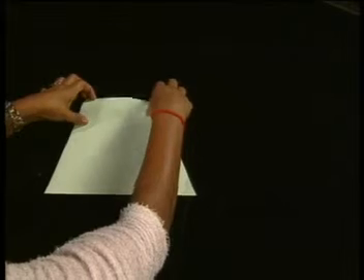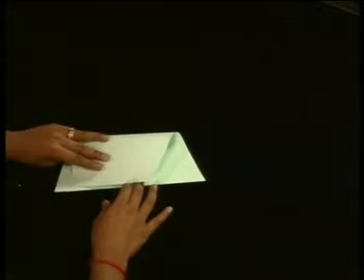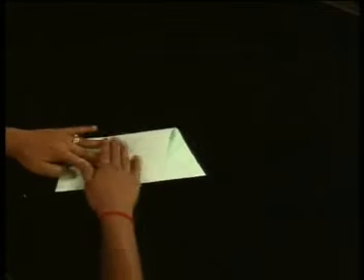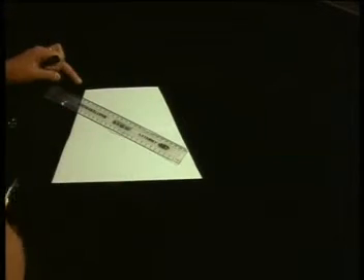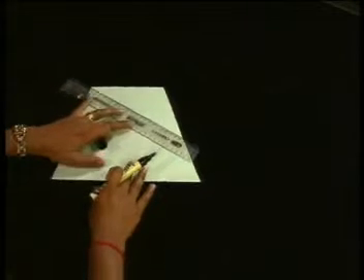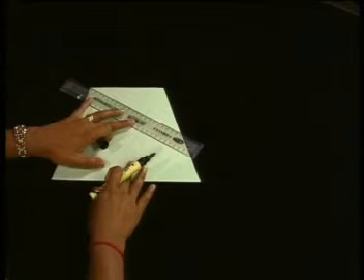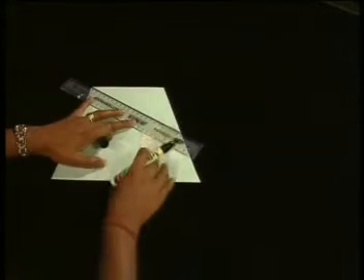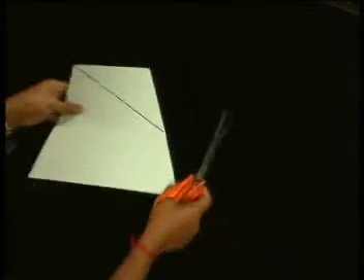Now, I have a cutout of a trapezium. I'm going to fold this base onto this base here. We want to find the midpoint of the sides. I'm going to take my pen and a ruler and draw a line from this vertex to the midpoint of our side. And we'll take our pair of scissors and cut this triangle.